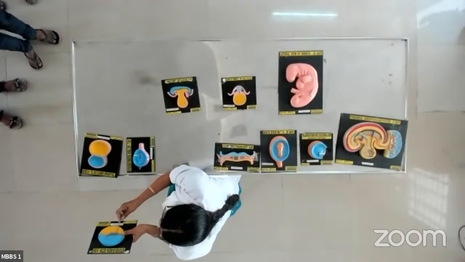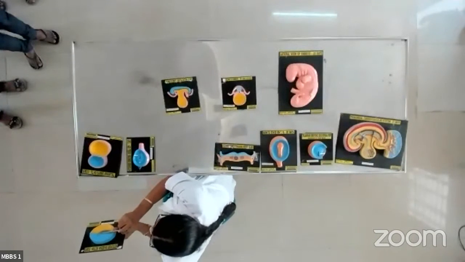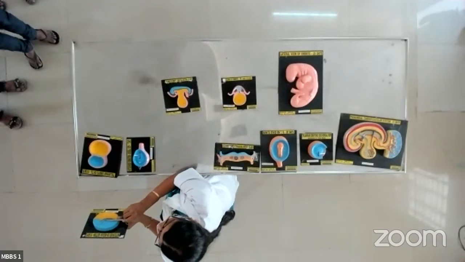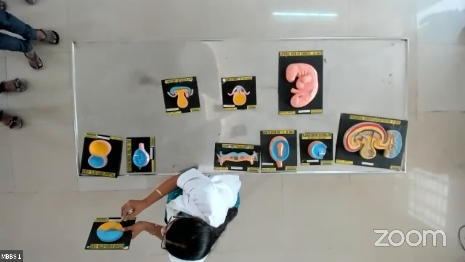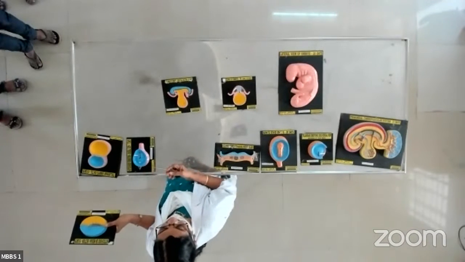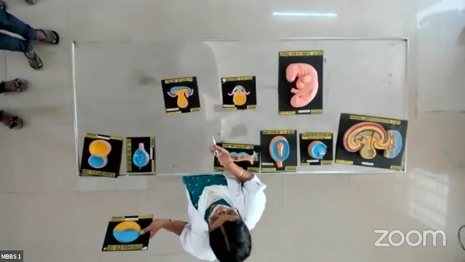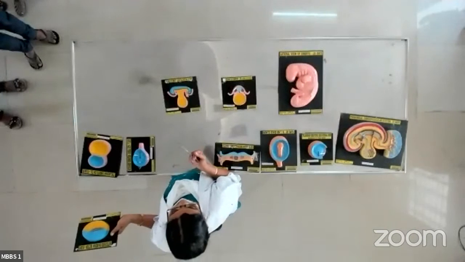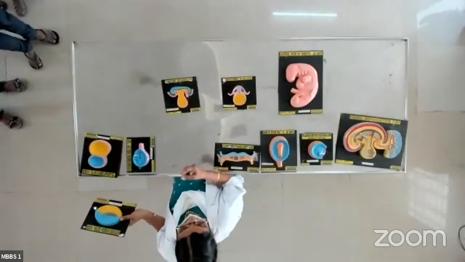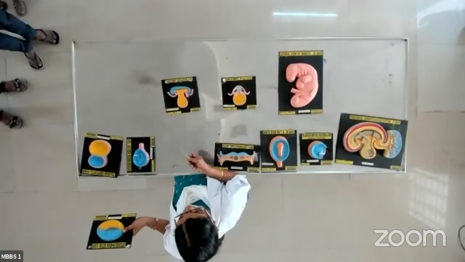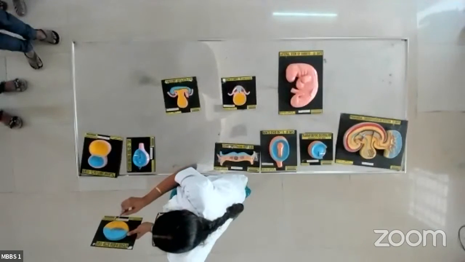Whole of this is not seen. Only roof and lateral wall is seen. So wide opening is there. So communication between the amniotic sac and yolk sac becomes very wide, so that amniotic fluid easily enters the yolk sac. So the diffusion area increases and diffusion becomes easier. So you should know about this.